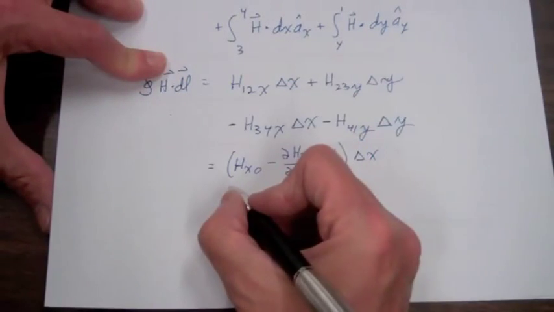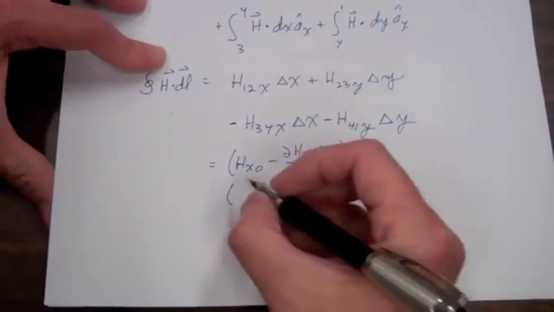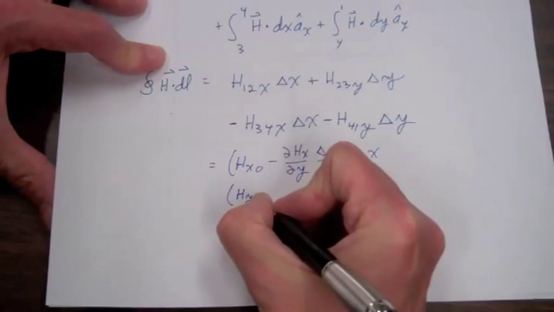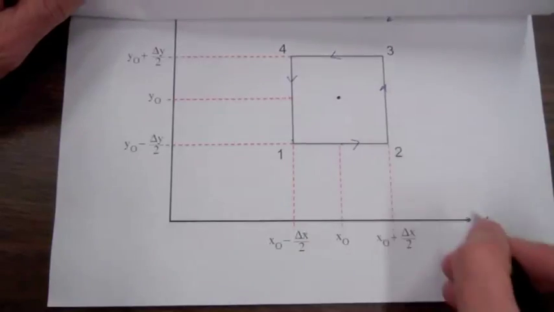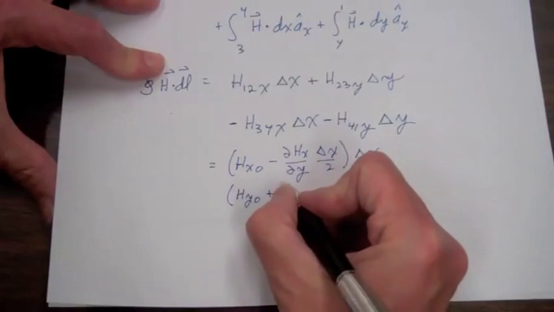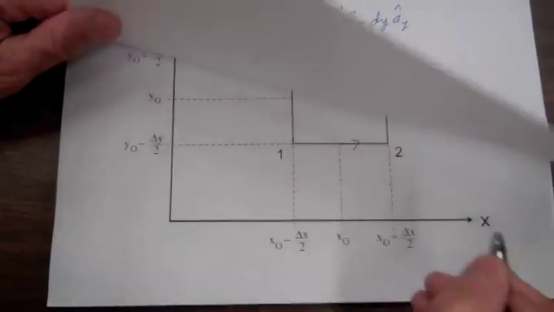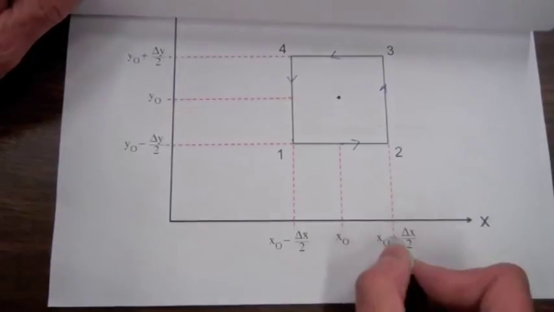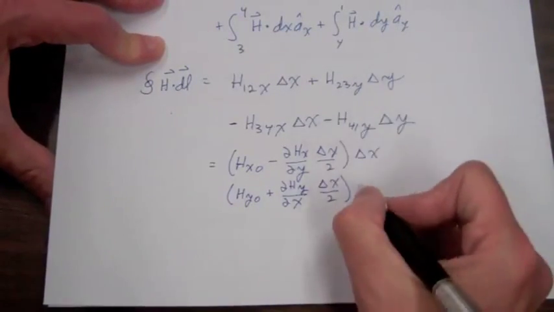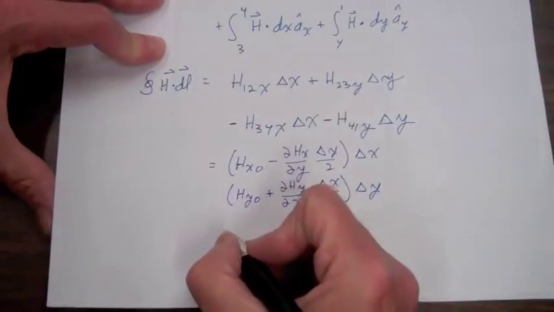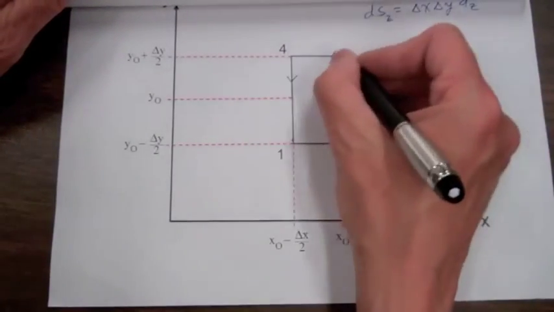For our second term, the estimate of h on line segment 2 to 3 in the y direction will be the value of h in the y direction at the center of our square. And since we're now moving in the plus x direction, plus the change in h in the y direction with respect to x, times the distance we've moved in the x direction, which is delta x over 2, times delta y.